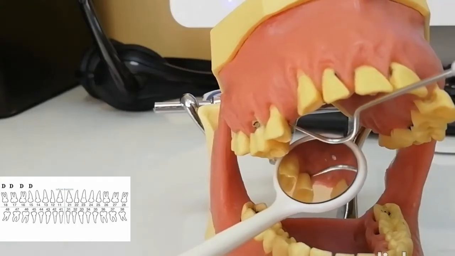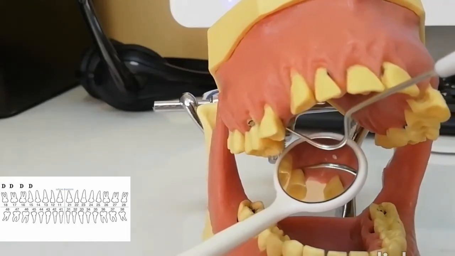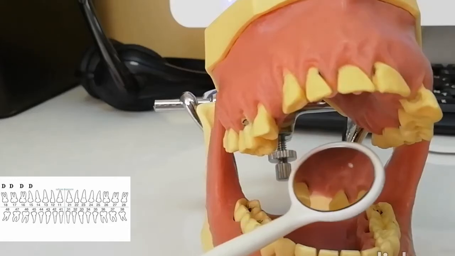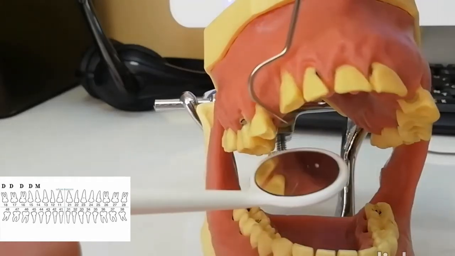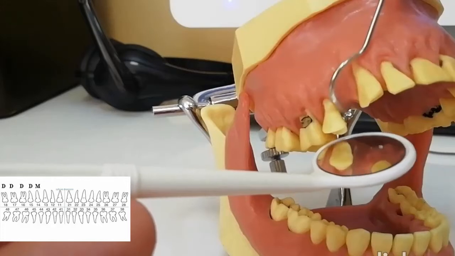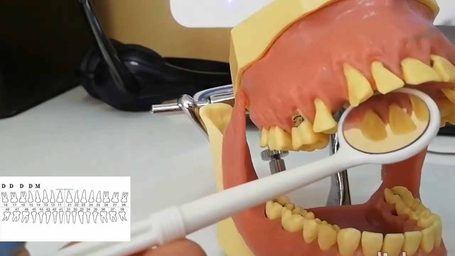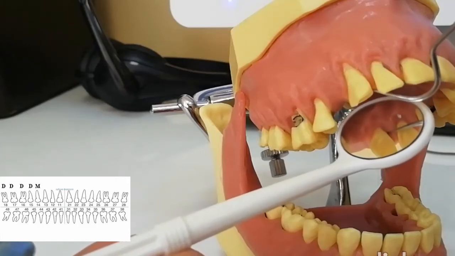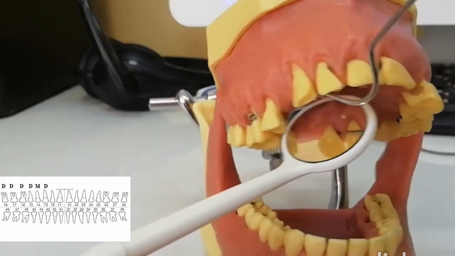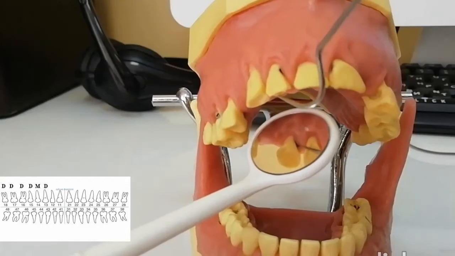Tooth 1-4 is missing. Tooth has been extracted because of dental caries. So, we will write M near the tooth 1-4 in the dental formula. 1-3 has caries decay on the proximal surface between teeth 1-3 and 1-2. So, we write D in the dental formula.